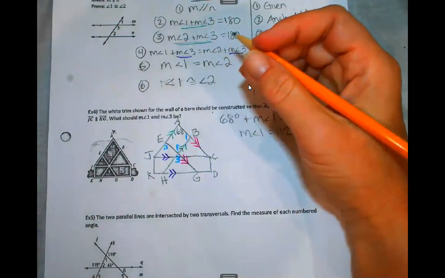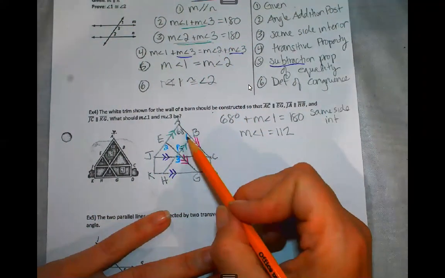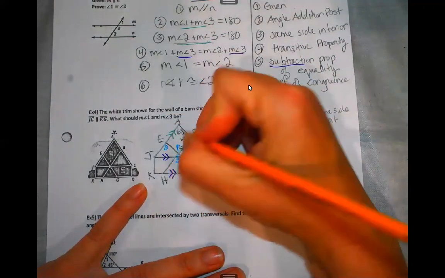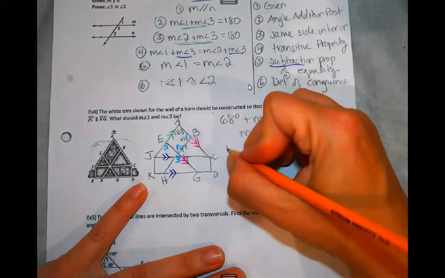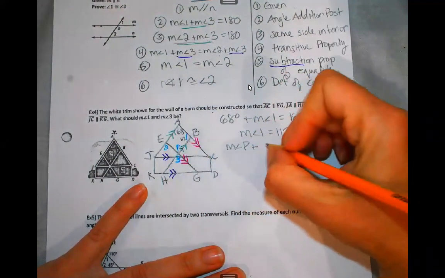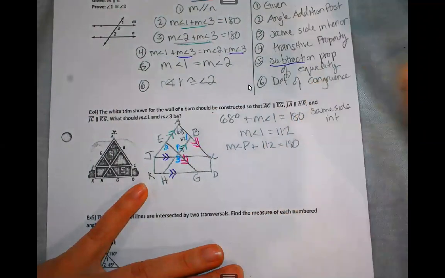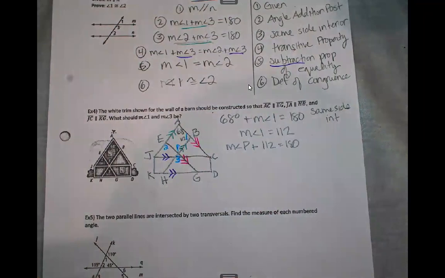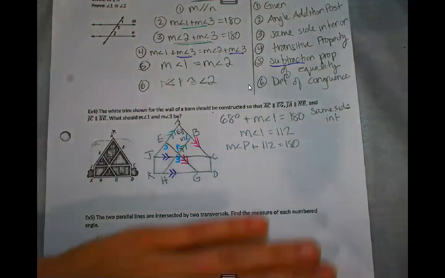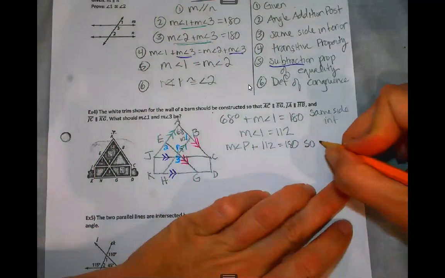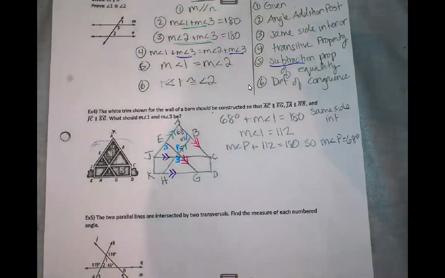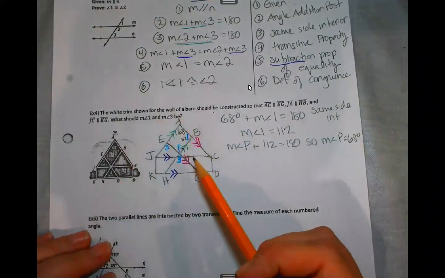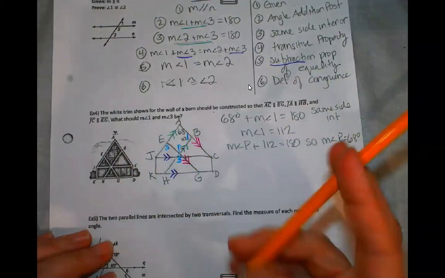Okay, now, if this is 112 degrees, can't I also say that P and angle 1 equal 180? I can. So 180 minus 112 is 68. So the measure of angle P equals 68 degrees. The reason I need to find, oh, it's F. Wait. It's F.